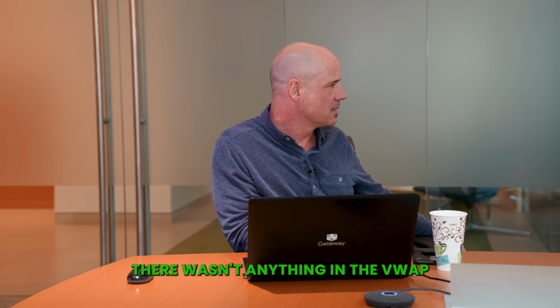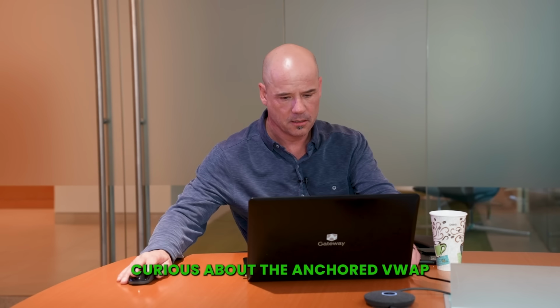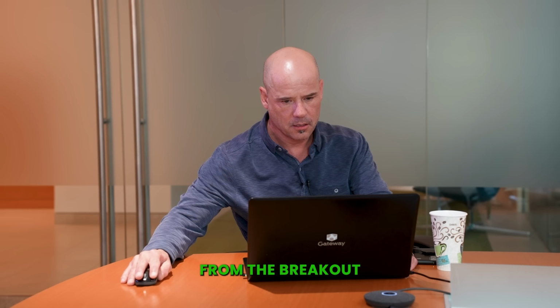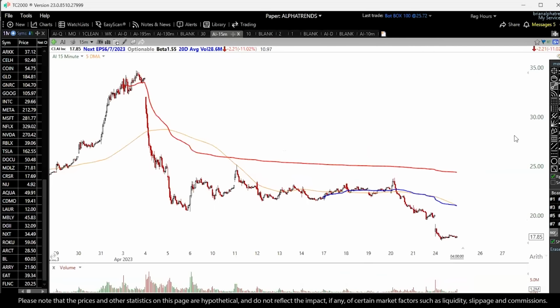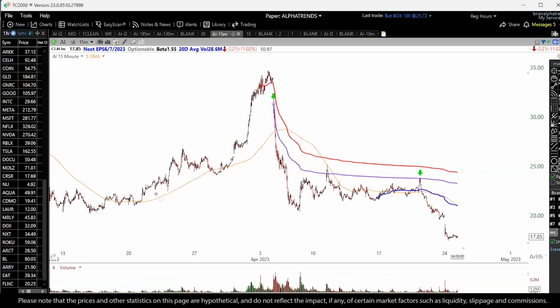But so the AI move, there wasn't anything in the VWAP that was suggesting this is a really good trade, outside of the initial move, but on that pull-in. Oh yeah. Curious about the anchored VWAP from the breakout, or another example. Yeah, no, we can take a look at that. So yeah, right there. I mean, nailed it. That's the one you're talking about. That's that gap down. I know what I was looking at. I tried to buy some in here that day at that invisible support.